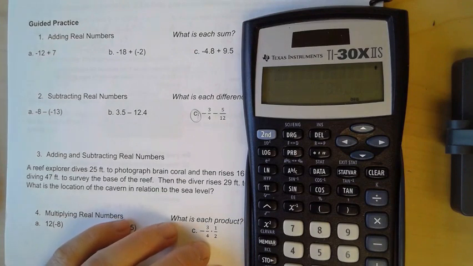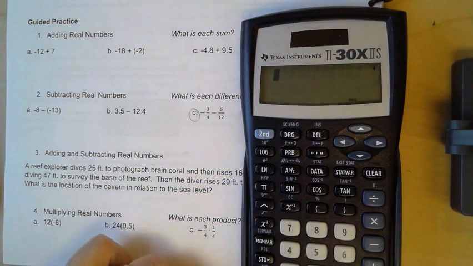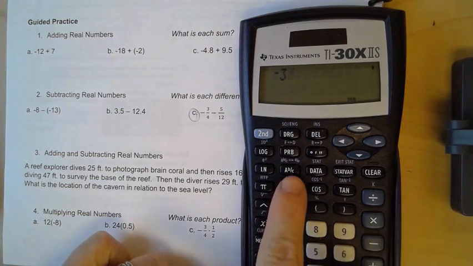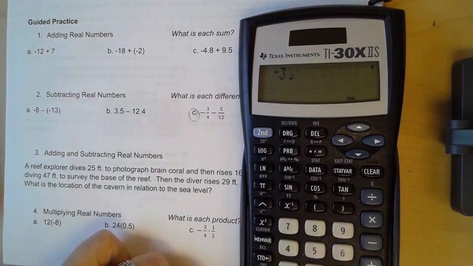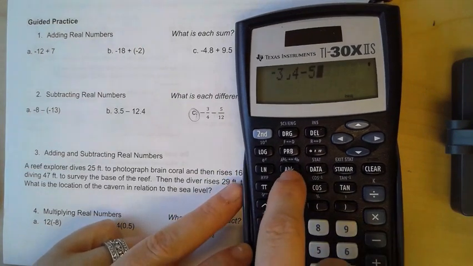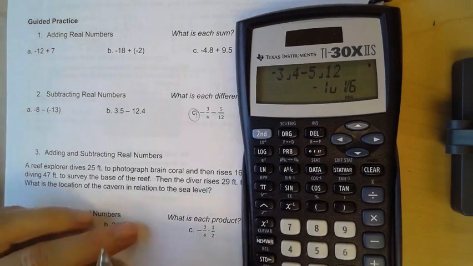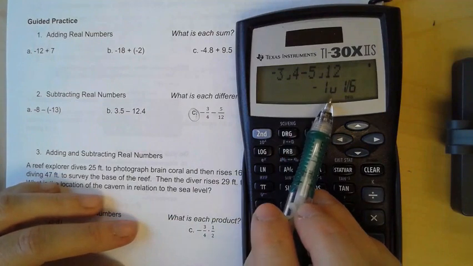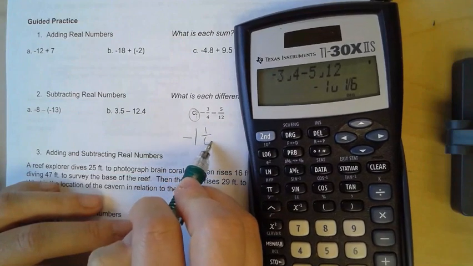So to do this, I'm going to type these into my calculator as fractions. So I'm going to start with the negative. So it's going to be negative 3. And then I'm going to use this ABC button. That'll give me a backwards L. That's actually a fraction on this calculator. And then I hit 4. So this is negative 3/4. And then it'll be minus 5/12. So 5 and then the ABC button again and 12. And then I hit enter and it'll tell me that it is negative 1 and 1/6. So I put negative 1 and 1/6.